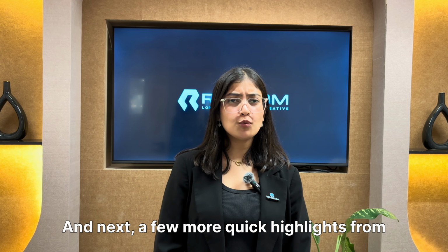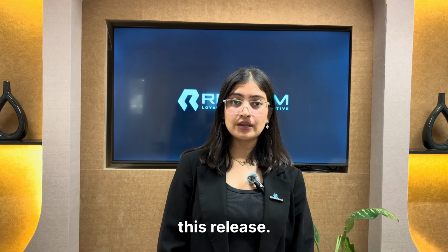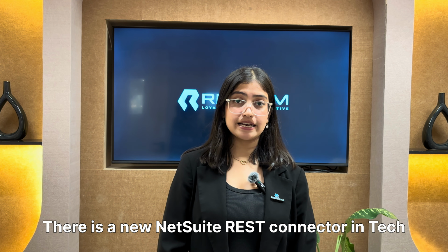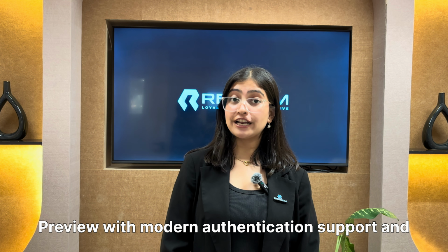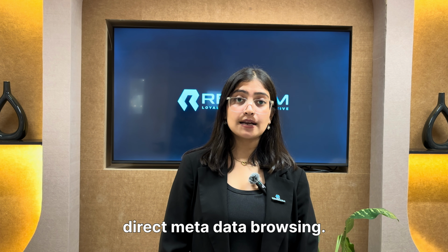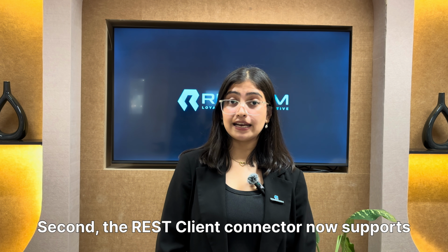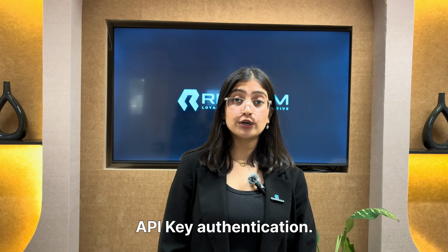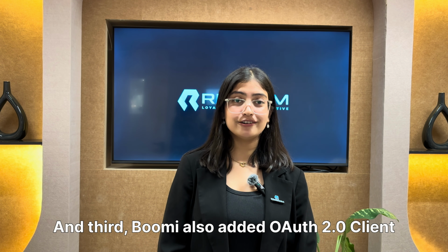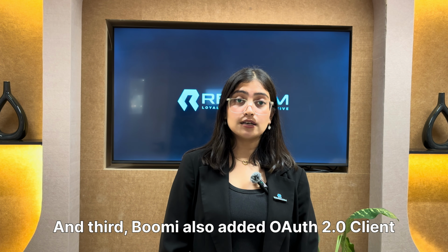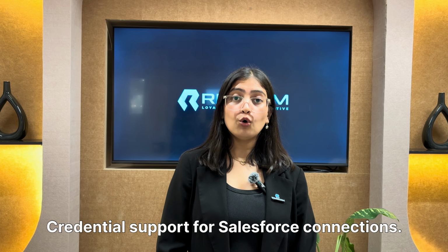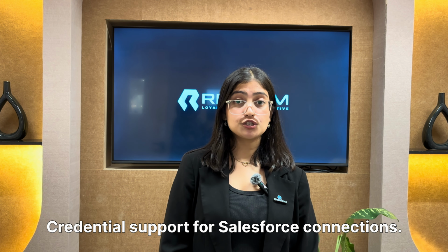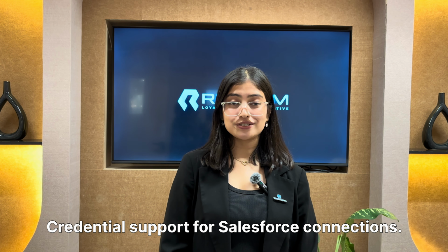And next, a few more quick highlights from the release. There is a new NetSuite REST connector in tech preview with modern authentication support and direct metadata browsing. Second, the REST client connectors now support API key authentication. And third, Boomi also added OAuth 2.0 client credentials support for Salesforce connections.